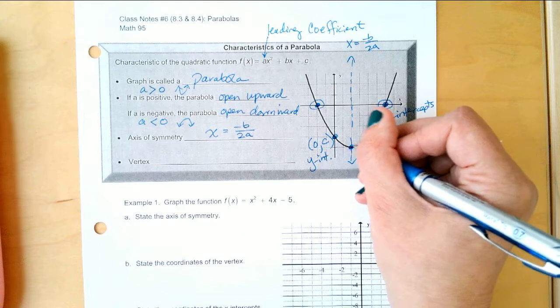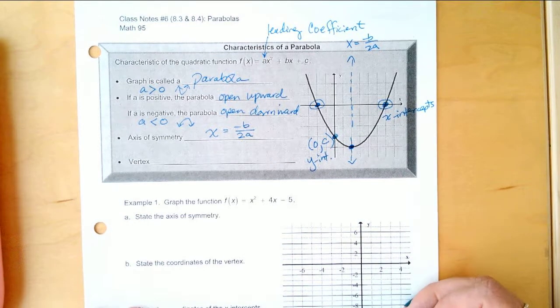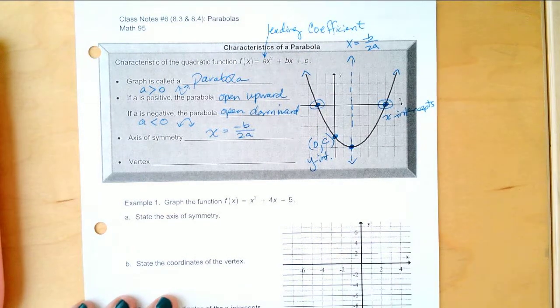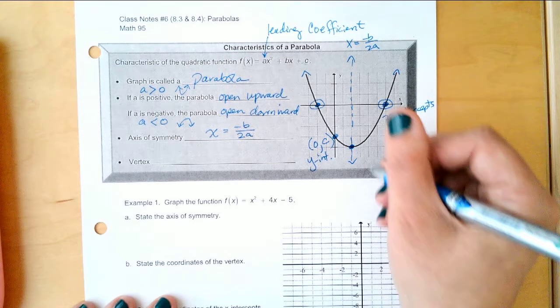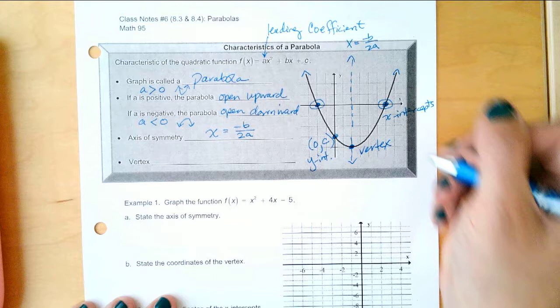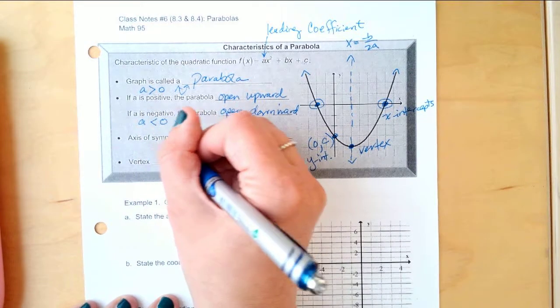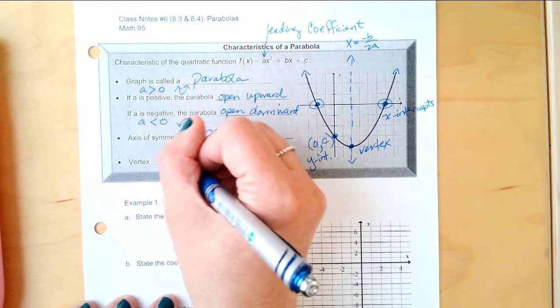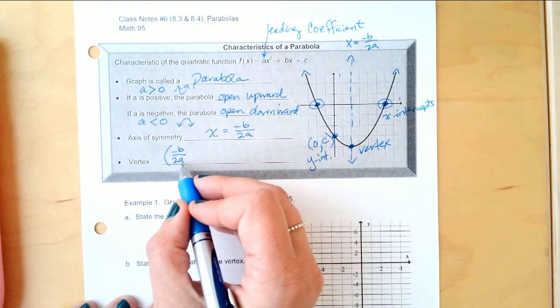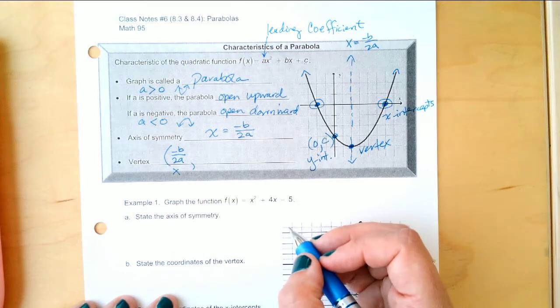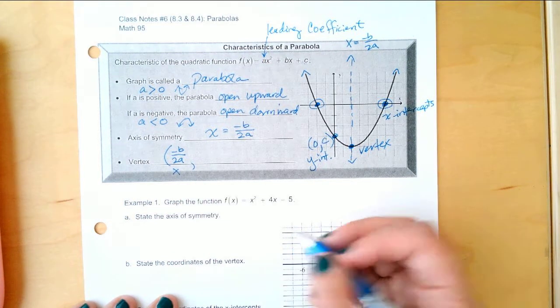And then notice, what is this point at the very bottom of the parabola? And by the way, these are arrows on the end because that keeps going. What is that very minimum point called that's on the axis of symmetry? The vertex. The vertex is on the axis of symmetry, and the coordinates for the vertex are going to be negative b over 2a, because that's your x-coordinate, right? And then to find the y-coordinate, what do you do anytime you have an x-coordinate?